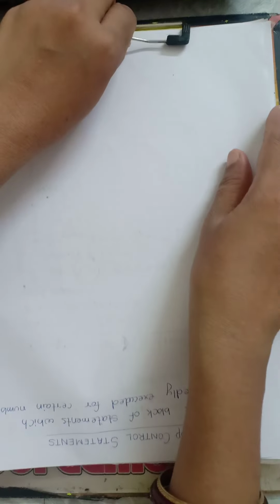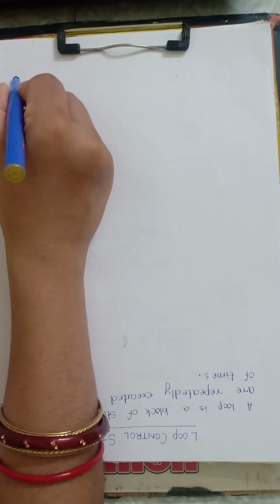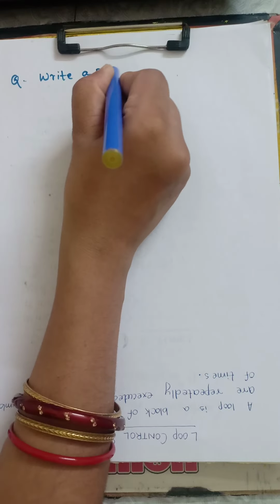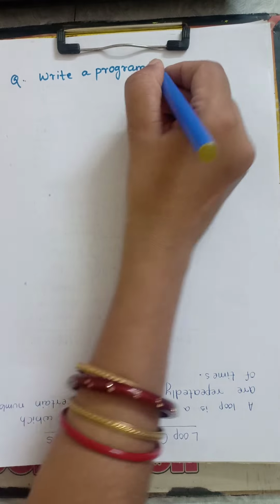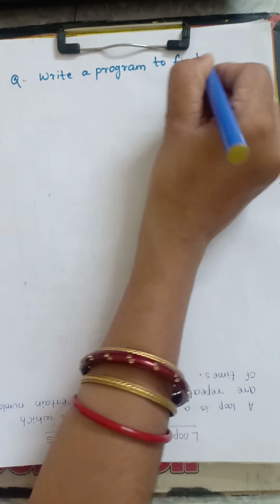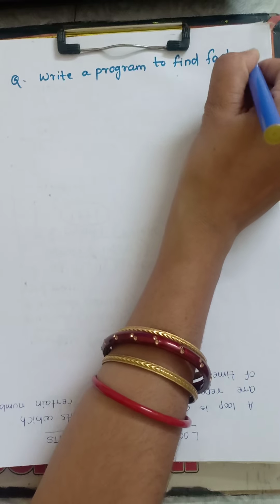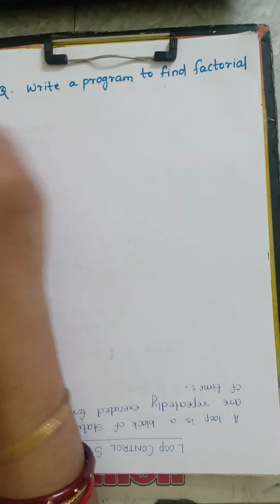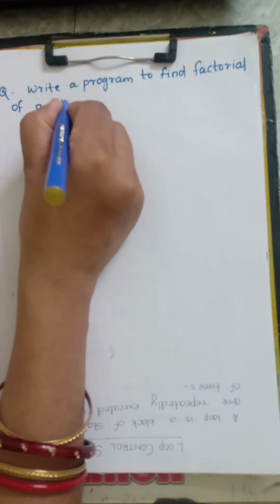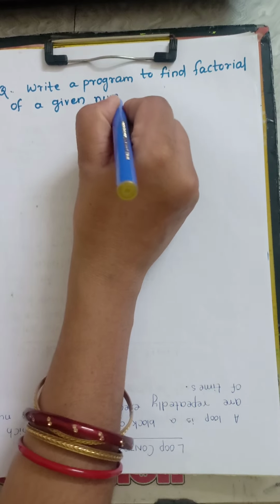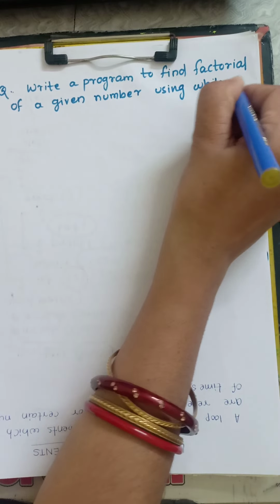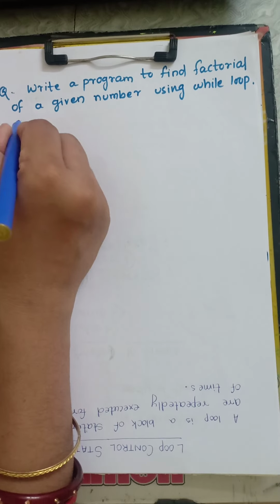Okay, so write the question: write a program to find factorial of a given number using while loop. Okay, so now we write our program.